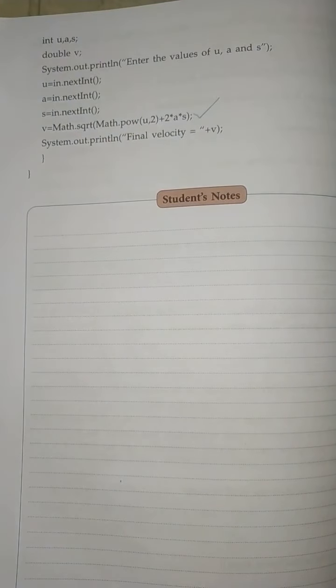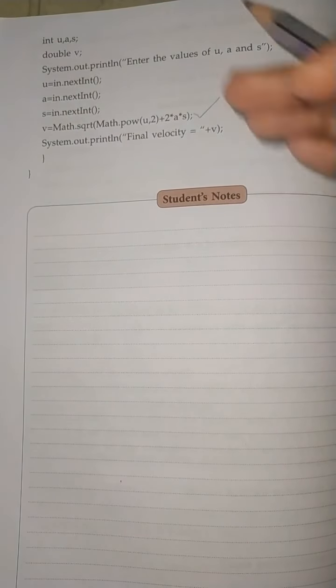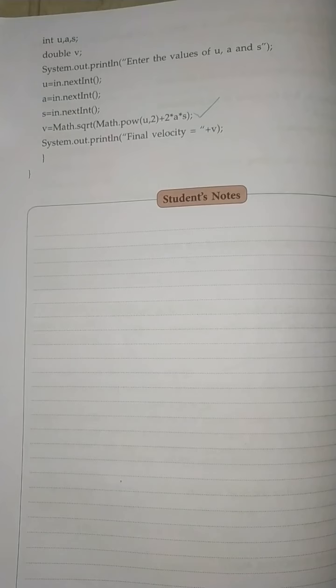Check whether you are getting this or not. Otherwise, go through this program. If you know all the mathematical functions in Java, or how to find the diagonal of a square, or how to find the minimum, or how to find the velocity, all these are related to mathematics and physics. So you should know all about this. Then you can do all these programs in Java.